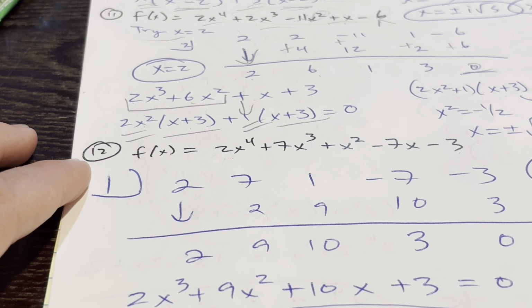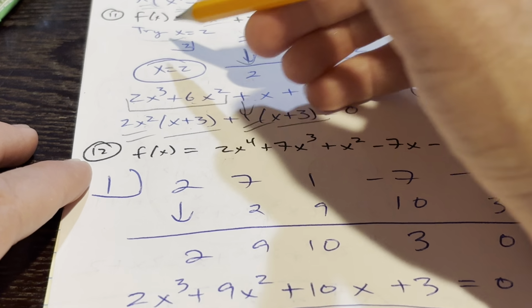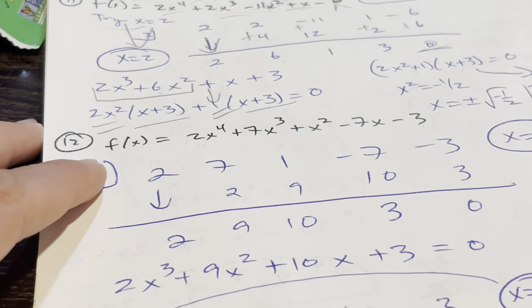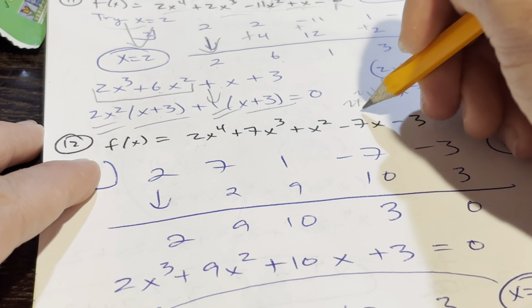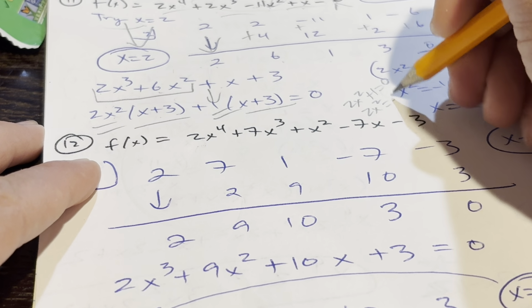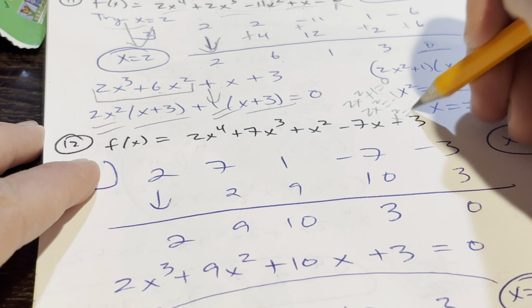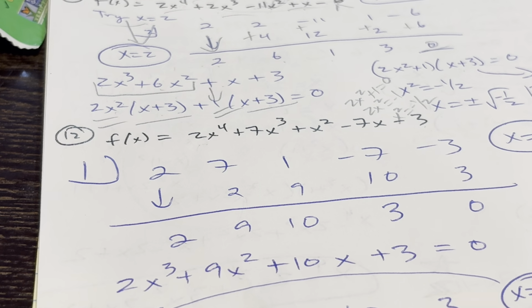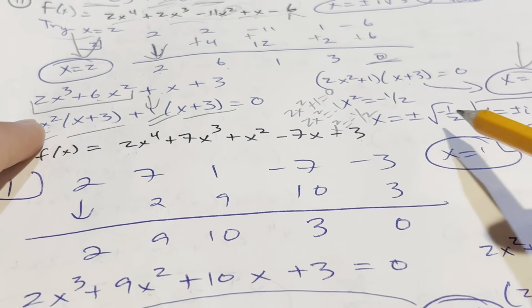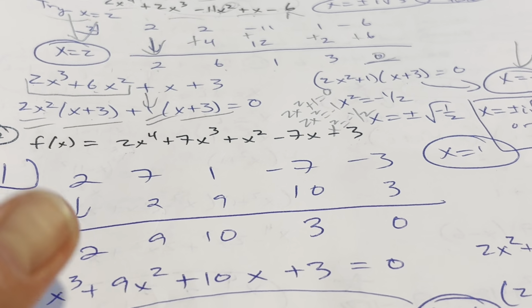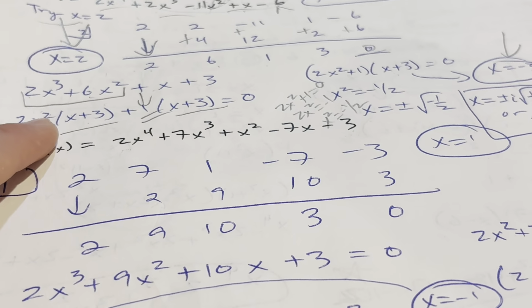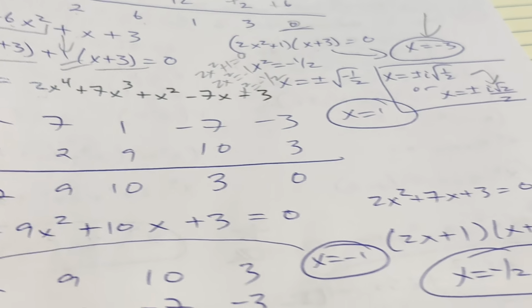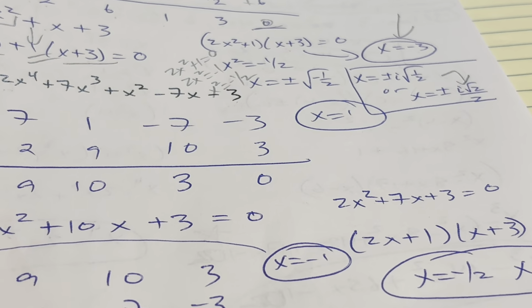Set x plus 3 equal to 0. I get x equals negative 3. Then I set 2x squared plus 1 equal to 0. Set 2x squared equal to negative 1. I get x squared is negative 1/2. I take the square root. Get plus or minus the square root of negative 1 over 2. You can just call it plus or minus i root 2 over 2, which also simplifies to that. You'll see that later on the unit circle.